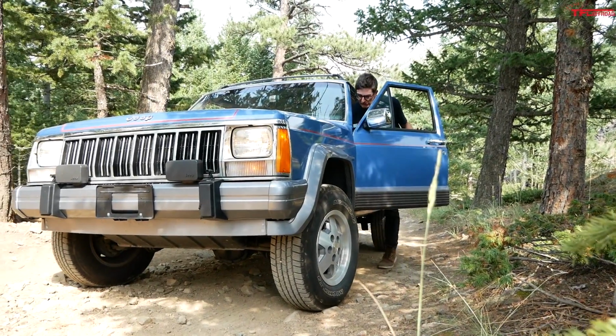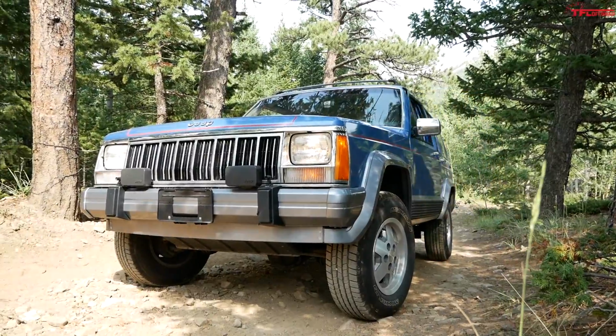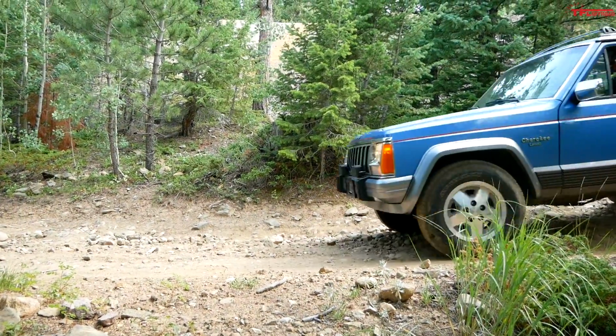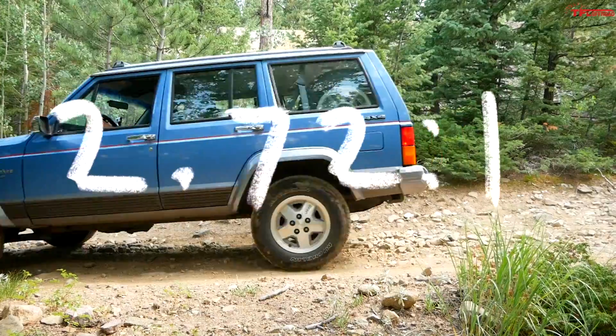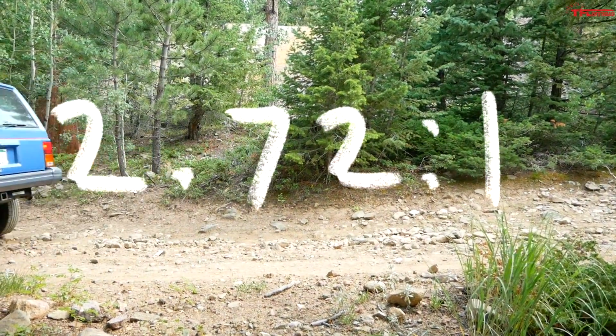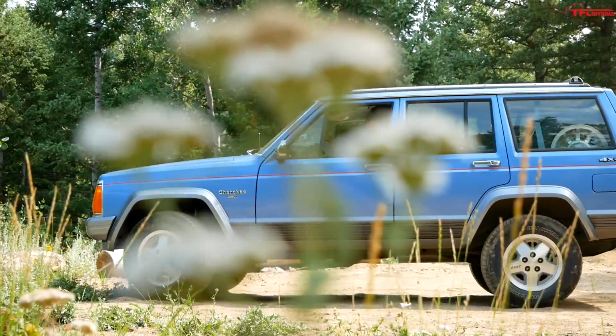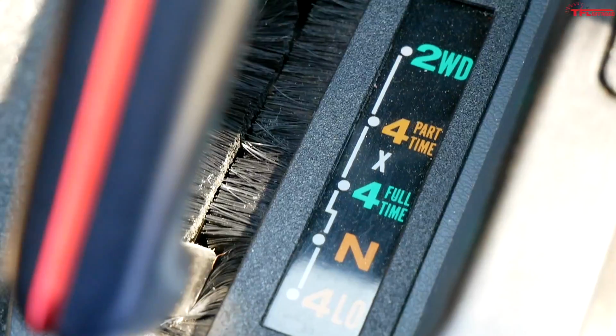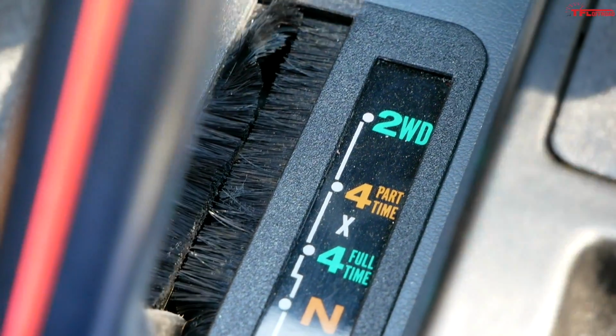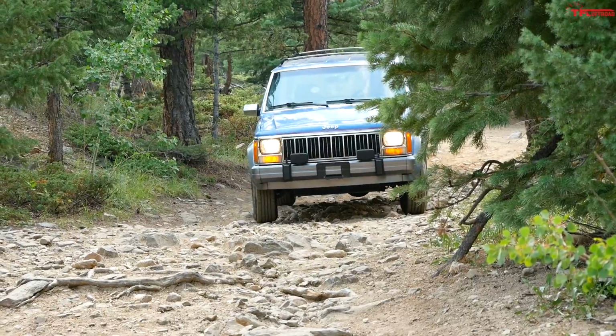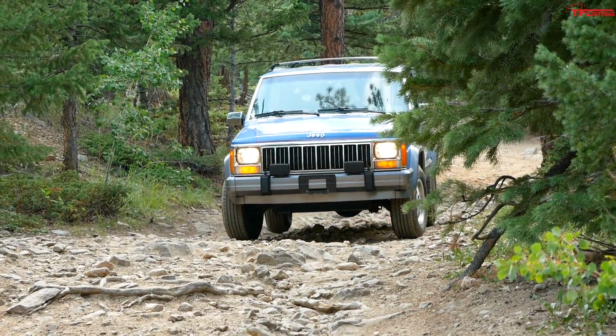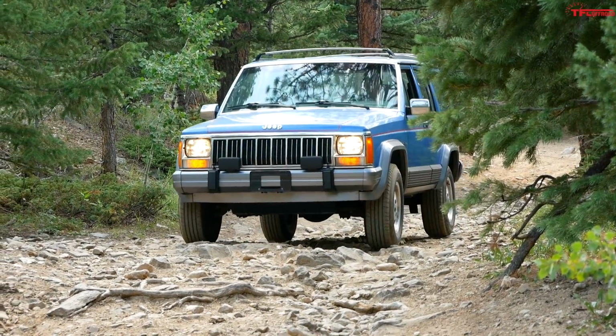Tommy's Cherokee has an old-school 4x4 system with a low-range gearbox that increases available engine torque at a ratio of 2.72 to 1. Think of low range like riding a bicycle. When you use a lower gear, it's easier to pedal, but you move slower. When you use a higher gear, you can go faster, but it's harder to pedal. Rock crawling does not need high speed, so the control and precision of a low-range gearbox comes in very handy.